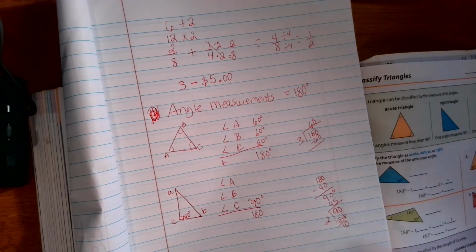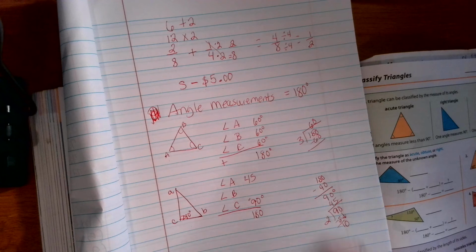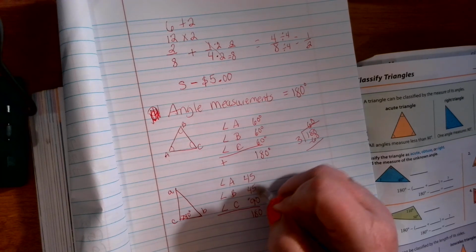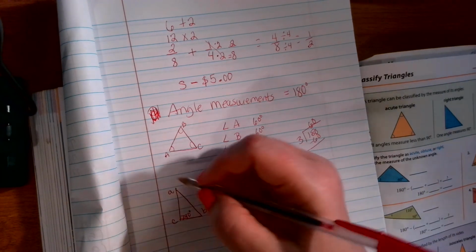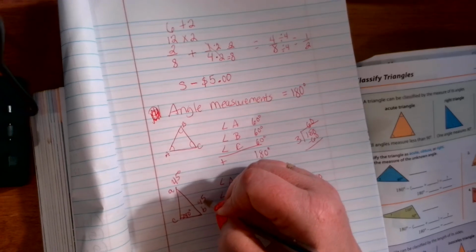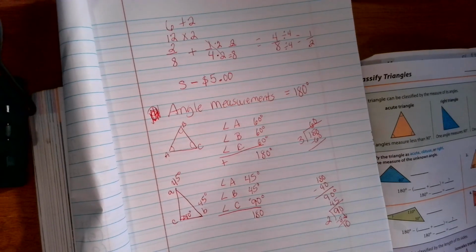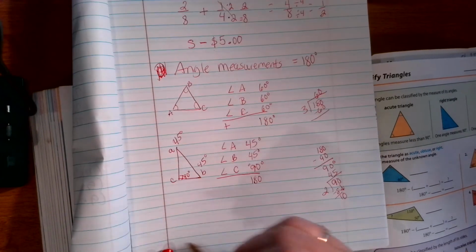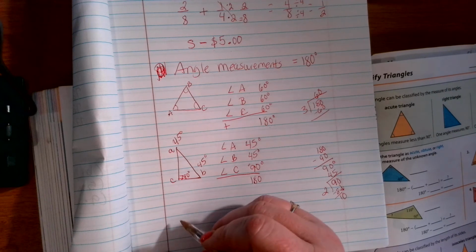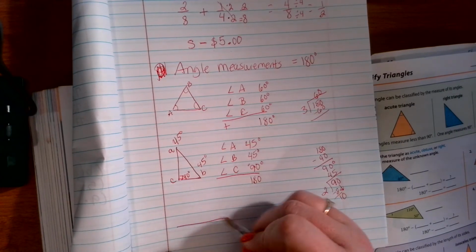So angle A will be 45 degrees, and angle B would also be 45 degrees for a total of 180 degrees. All right, so let's do one more triangle. Let's do an obtuse triangle.